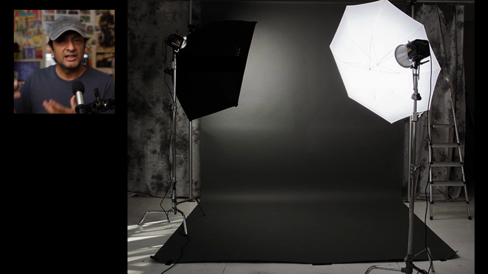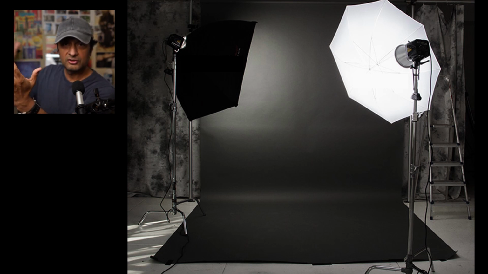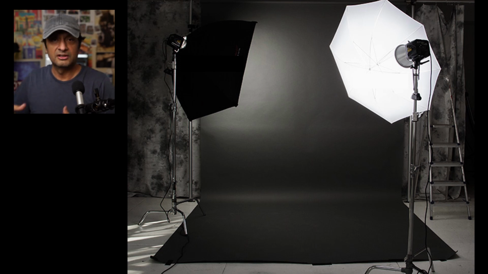That doesn't mean the light source has to be huge, just that it's relative to the subject. If your light is about this big, right up here, it's going to look pretty large relative to your subject's face. And if it's on the other side of the room, it's going to get visually smaller and smaller.